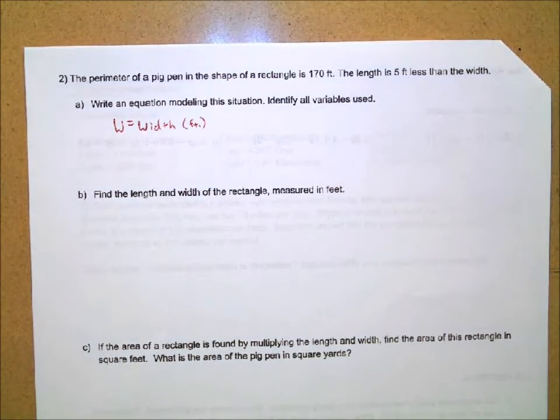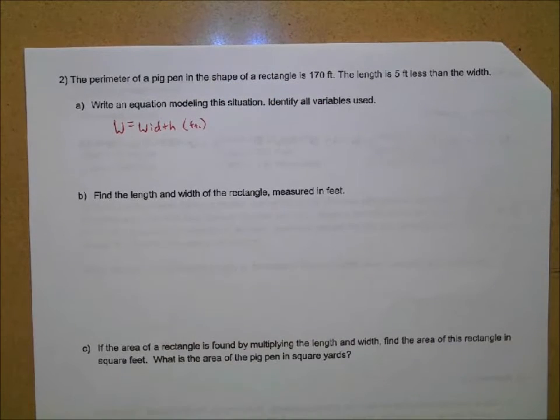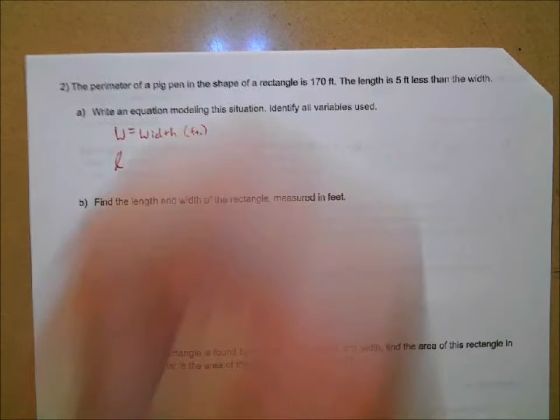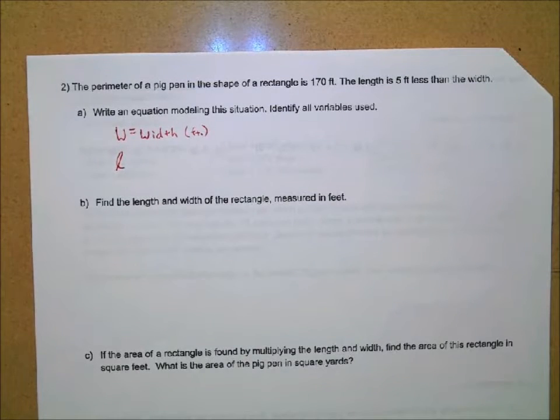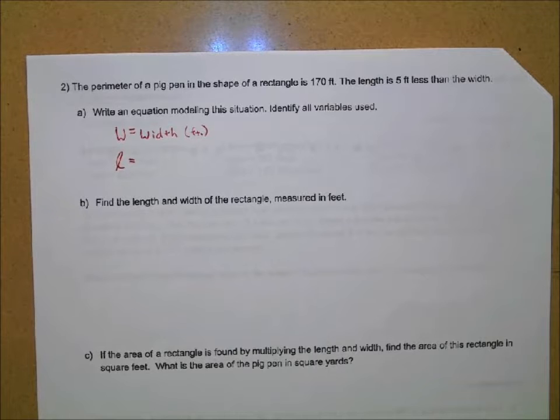So if W is the width, then what could I write to represent the length? L. We could use L, but we don't want to have two variables in our equation here. What else do we know about the length? How does the length relate to the width? And Tyler, I'm going to have you answer this one. The length is what? 5 feet less than the width. So how could I use that? Write that as an expression.